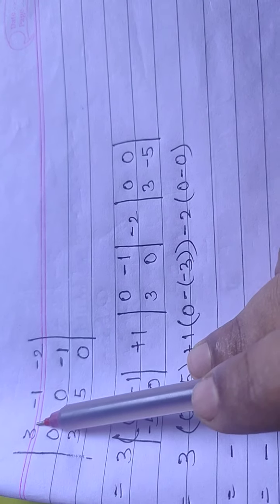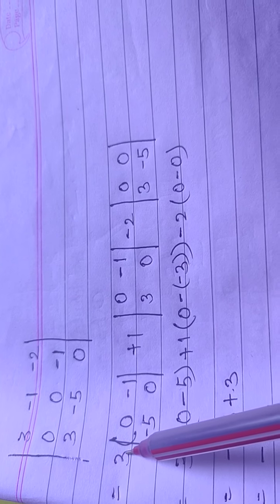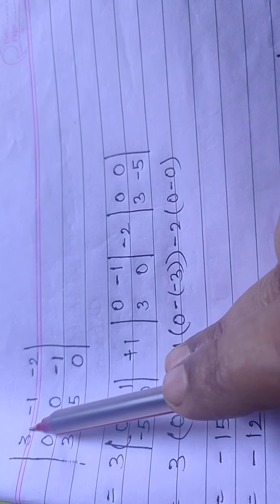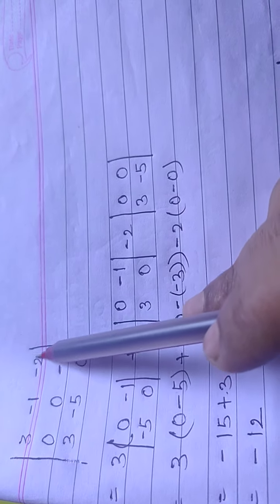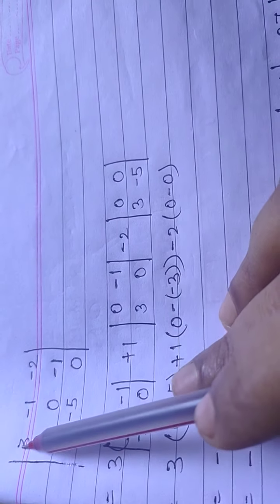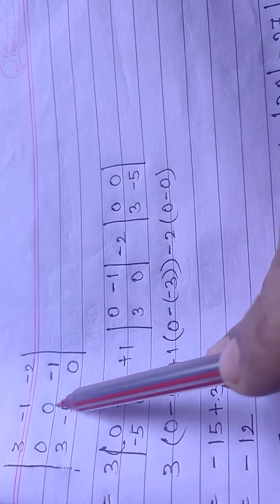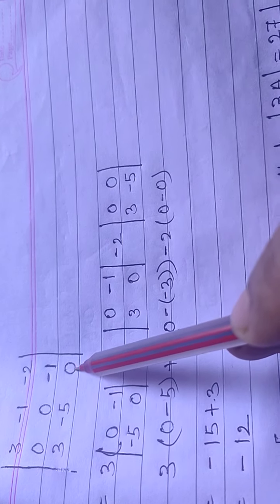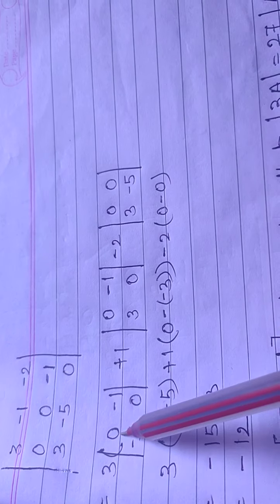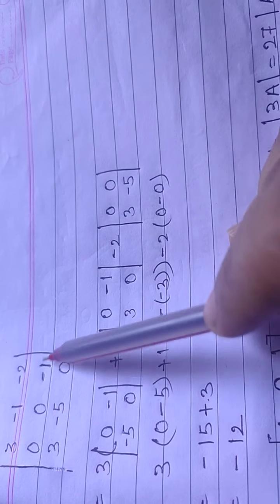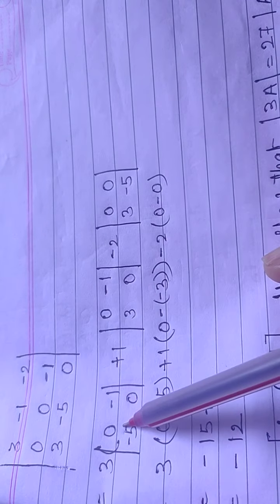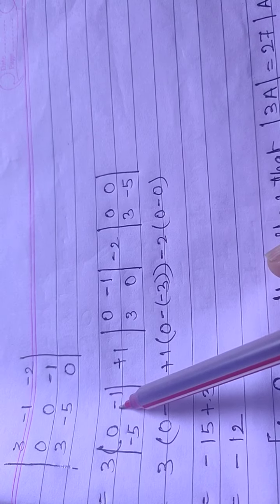Okay, so write the first element of the first row, it is 3. Write the element as it is, and then skip the elements which are in that row and column. So the element in the first row and the first column we will skip. Then write down these 4 elements which are left in the determinant of order 2 by 2. So we will write the determinant 0, minus 1, minus 5, 0. Okay, so 3 into this determinant.